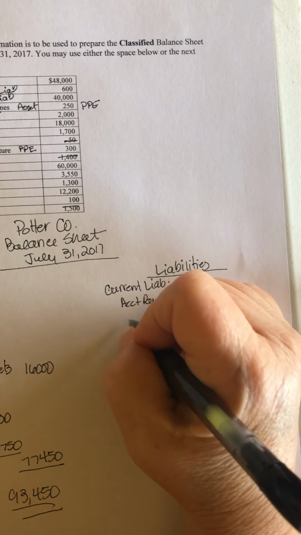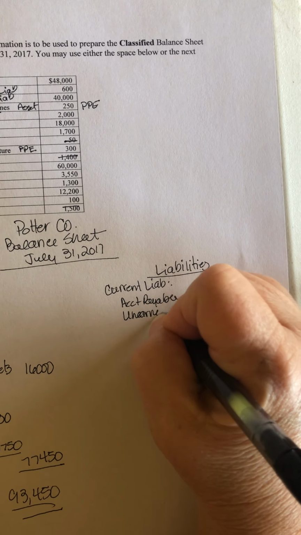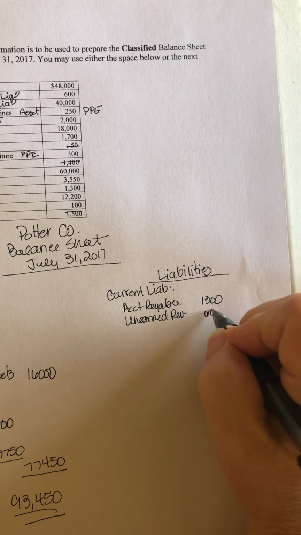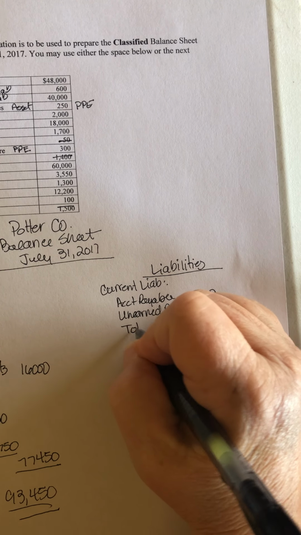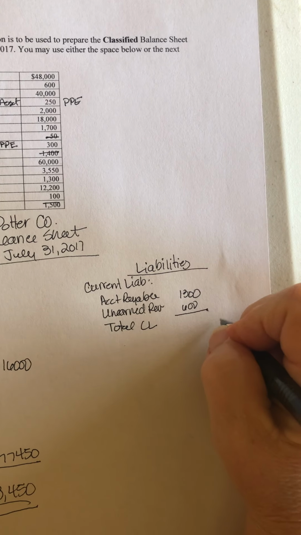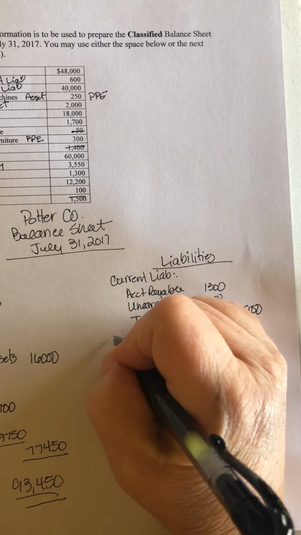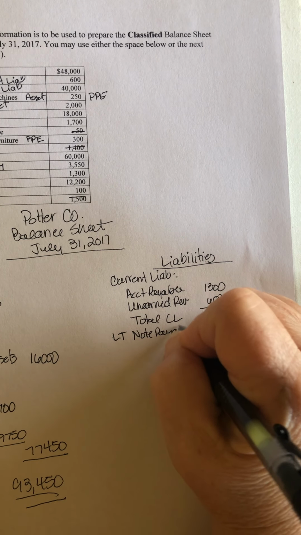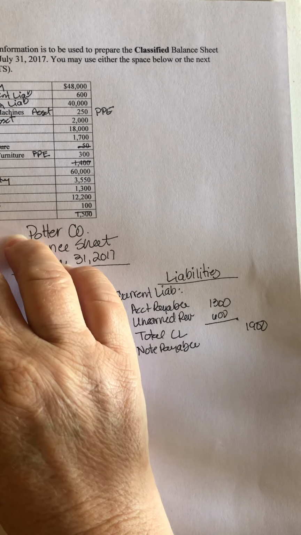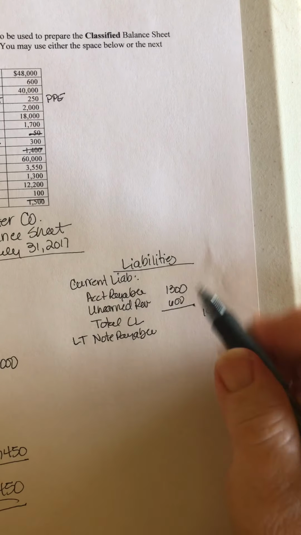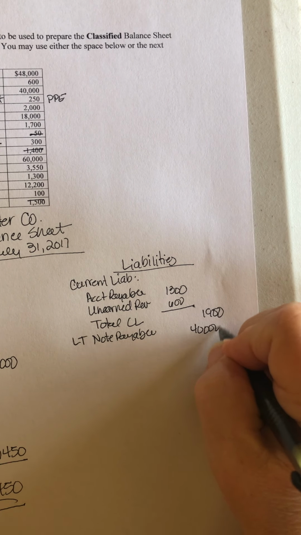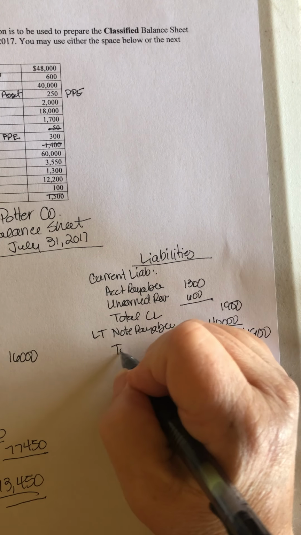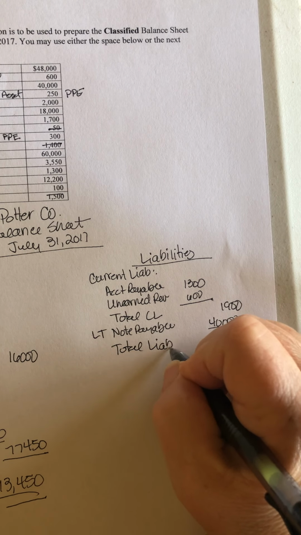And then unearned revenue, which was 600. And then you need to put a subtotal for that. But I'm gonna have long-term note payable. Since I just have the one, I can write it like that. And that's 40. And then add those two together, and that's my total liabilities.